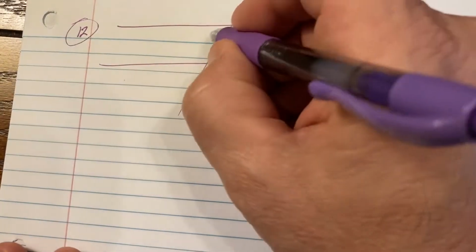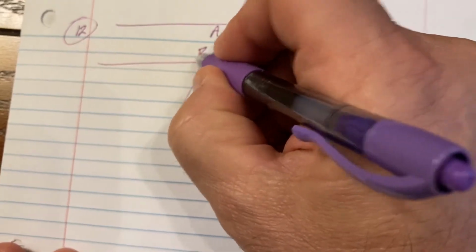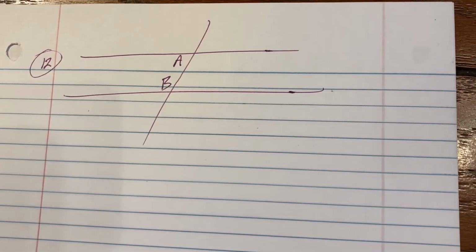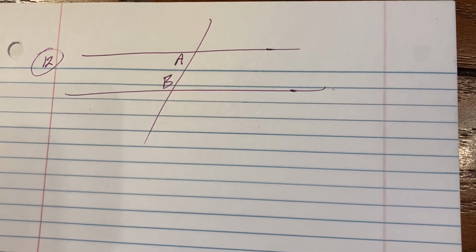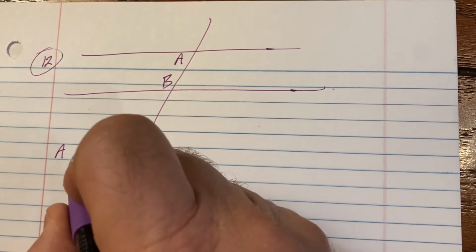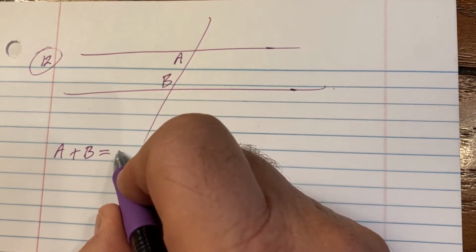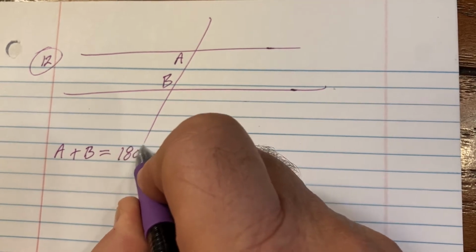So we have, and let's call this A and B. Okay, we're given A plus B equals 180.